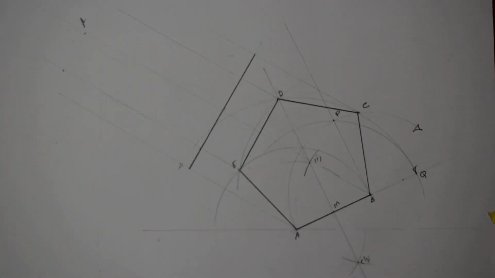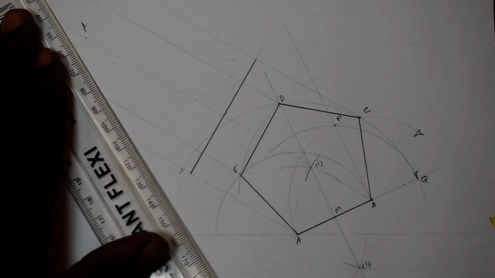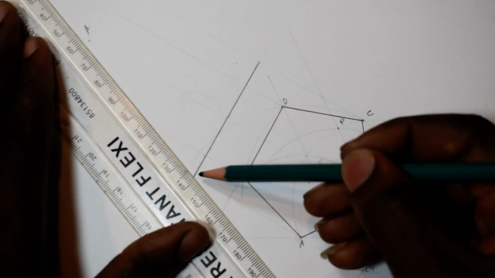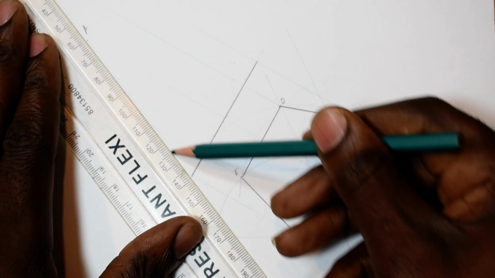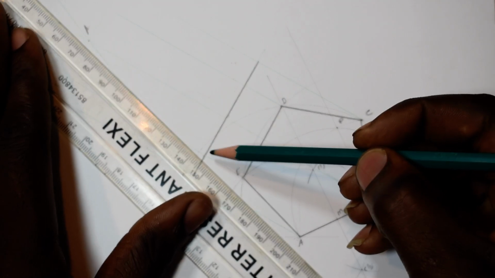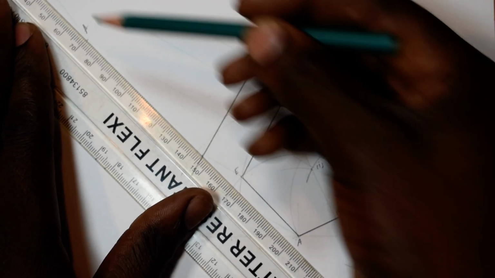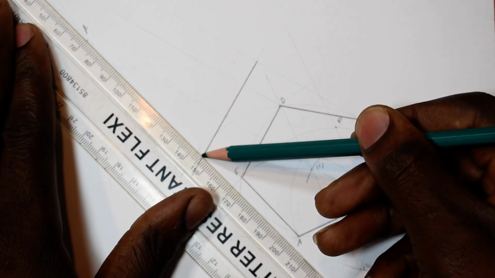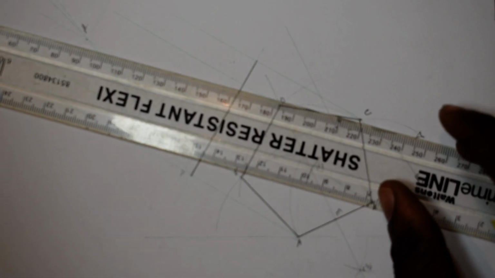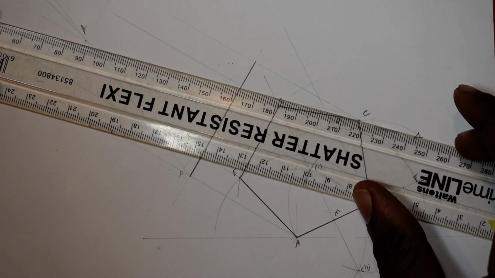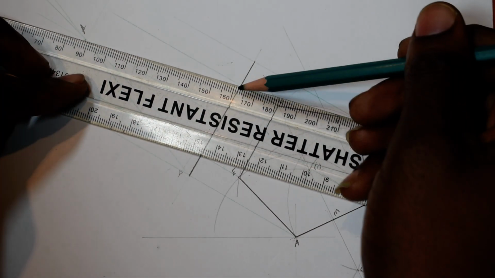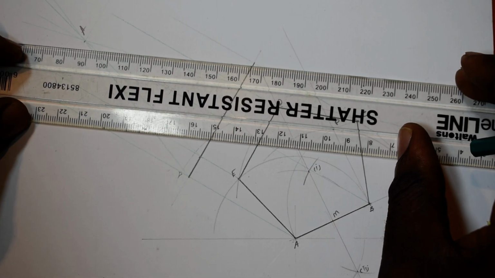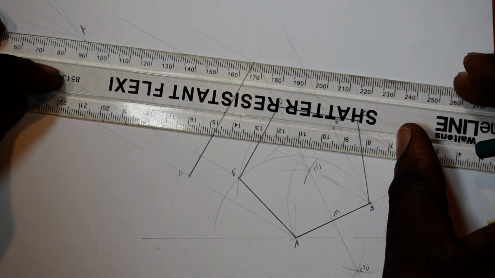So I can take this one to my apex point. This one to my apex point. Point D to my apex point. And C to my apex point.